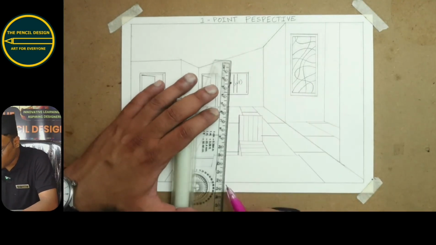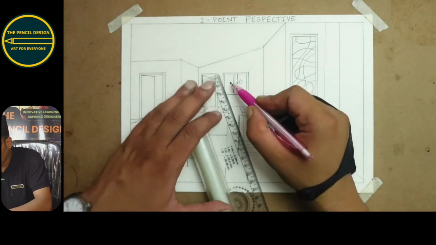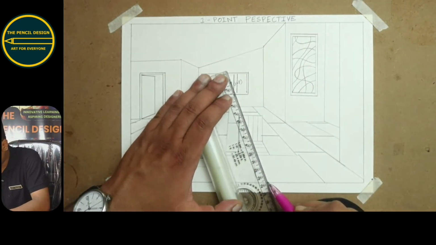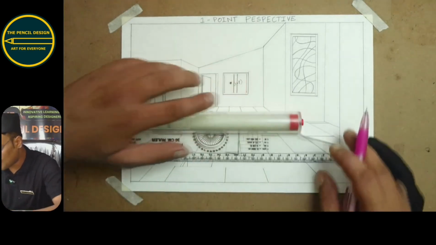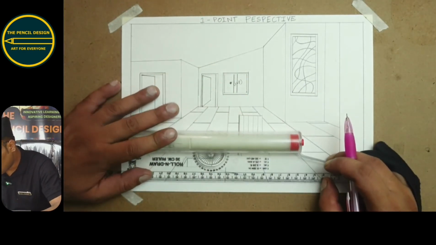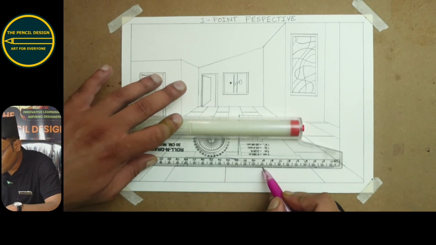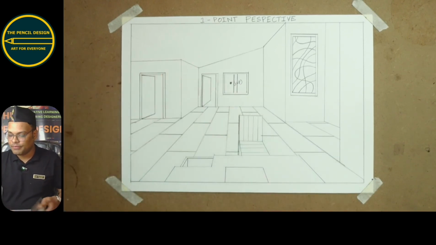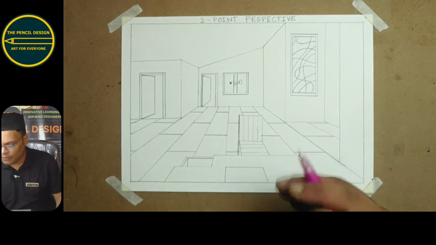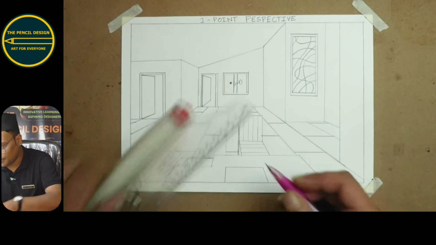Or also, we can add some articles on this table, such as I'm adding a laptop over here. I have drawn the lines coming from the vanishing point, and this is a horizontal line, right? You can add whatever you prefer, whatever you want to add.